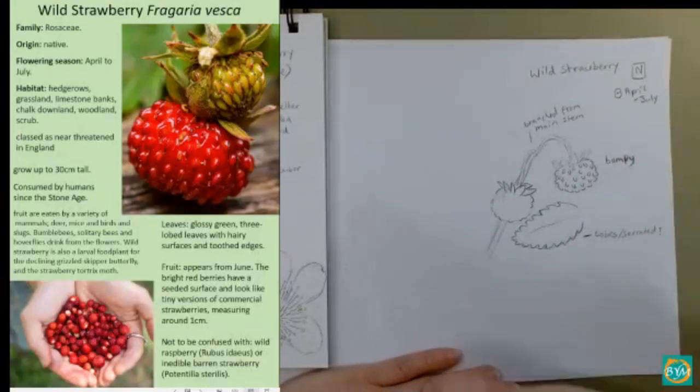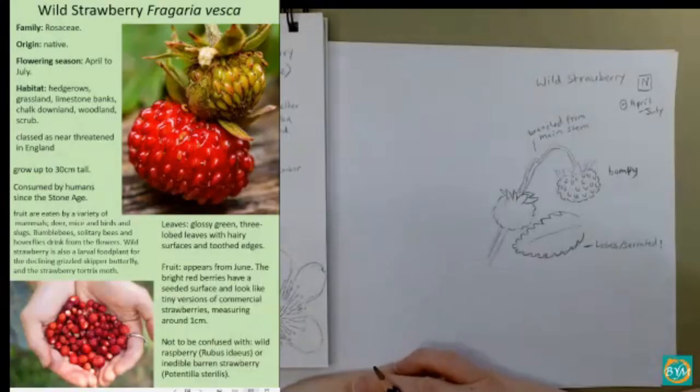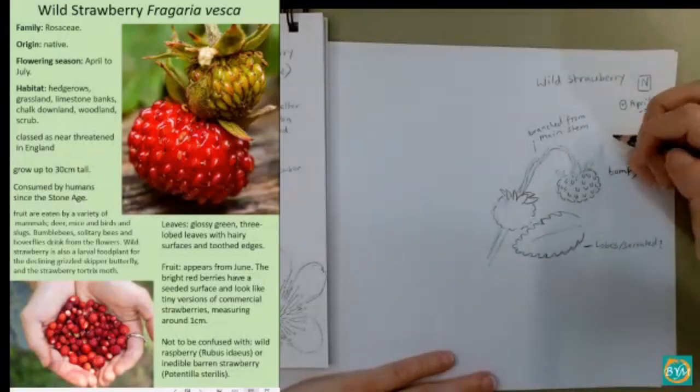Again, it's going to vary depending on where you are and what weather you are getting. You can find them in hedgerows, grassland, limestone banks, chalk downland, woodland, and scrub. And they are actually classed as near threatened in England.